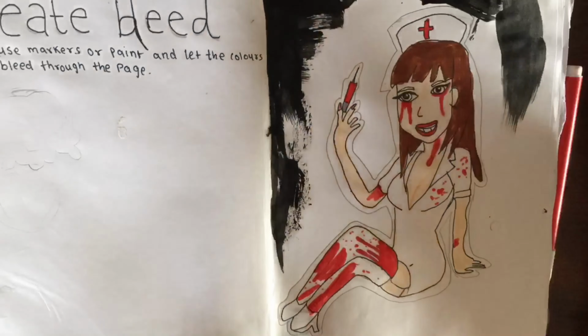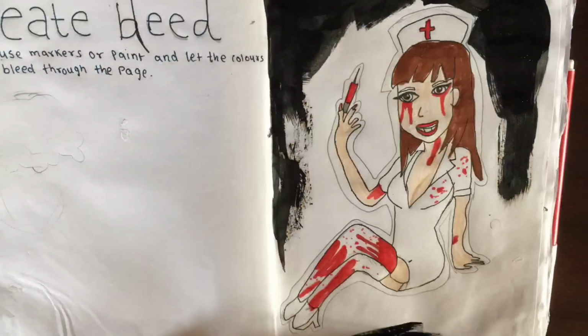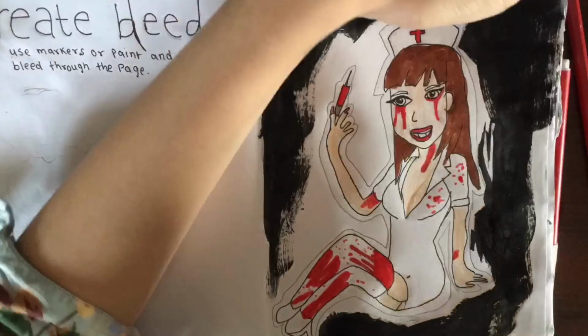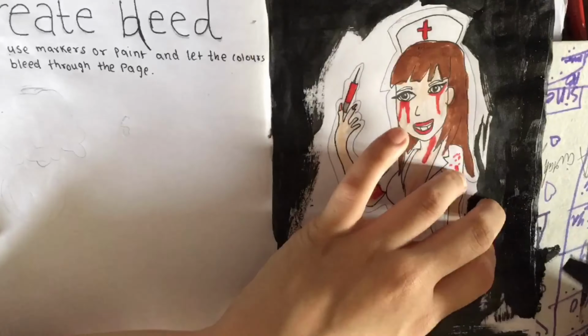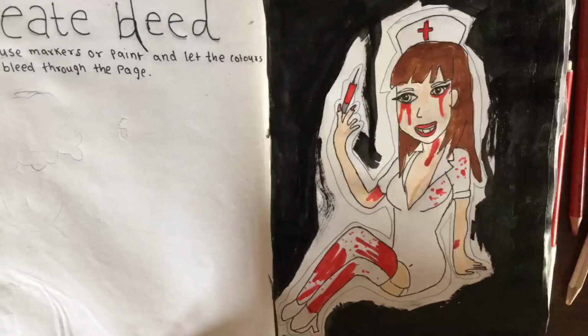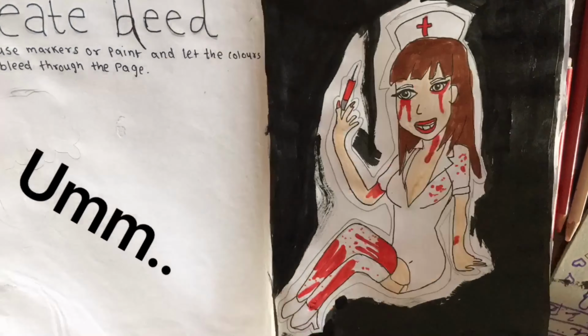So after I finished drawing the nurse, I decided to paint the background in black. I didn't really want to leave the background in white because it didn't really look that great, so I decided to paint the background in a black shade.